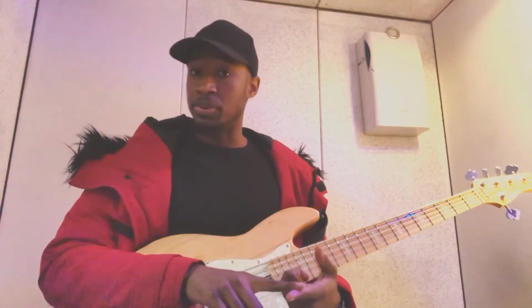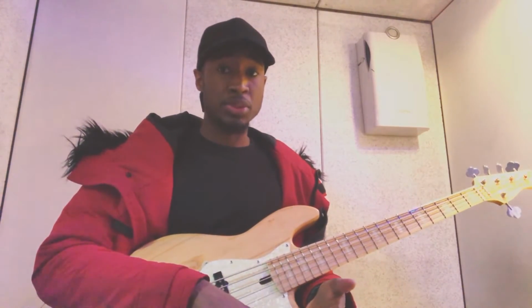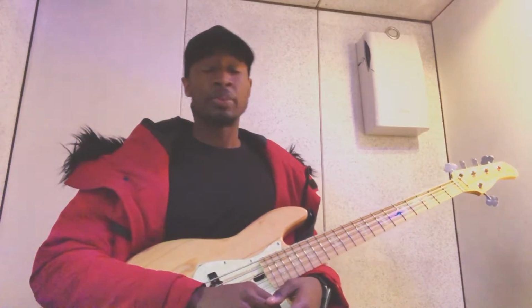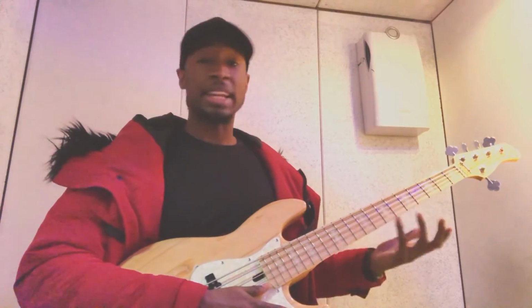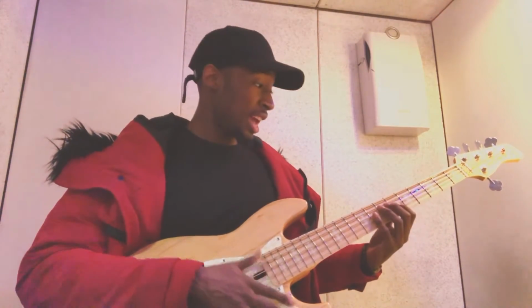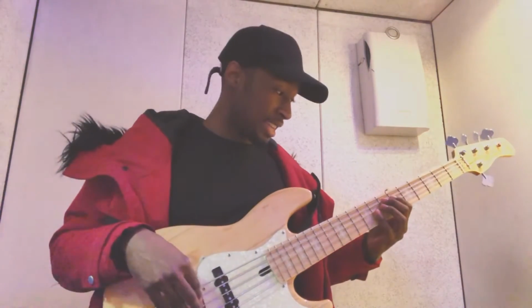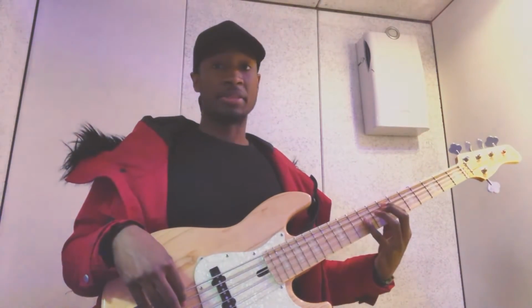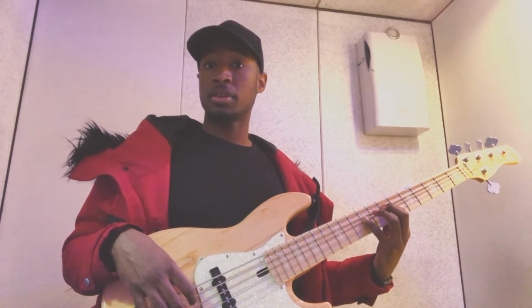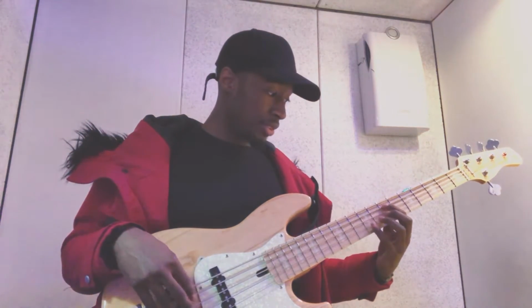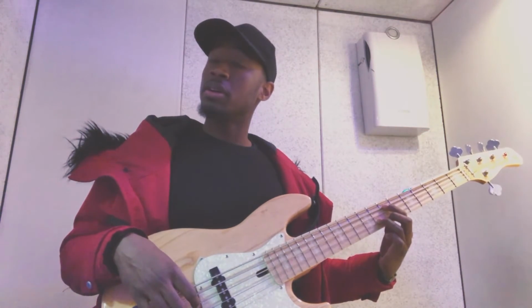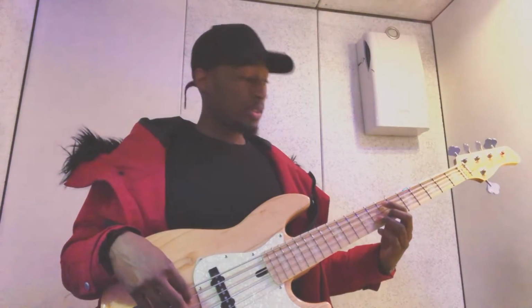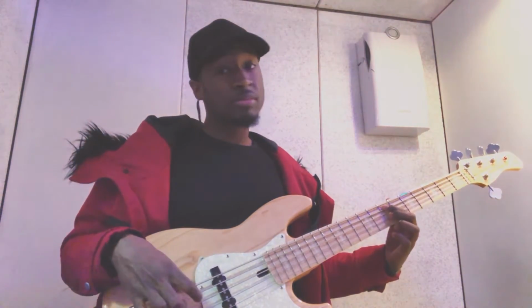So intervals, learn the 12 different intervals. There's only 12 to remember, so just learn it. You want to start playing it on bass and starting to hear what that sounds like. So perfect fifth, major 7, flat 7.